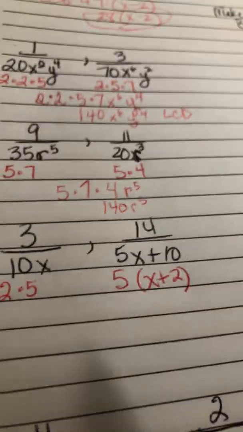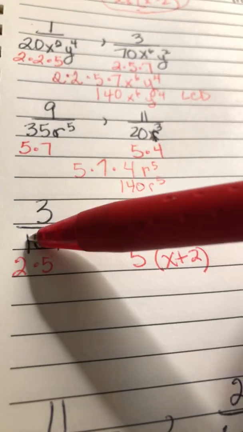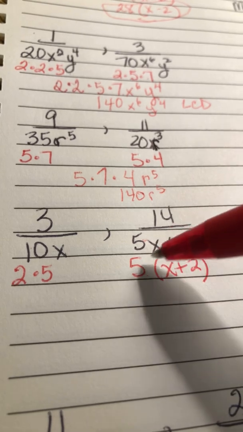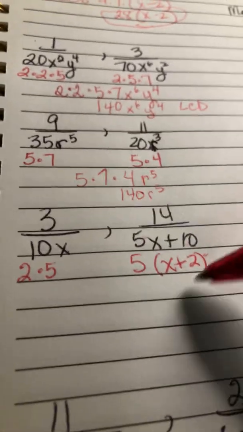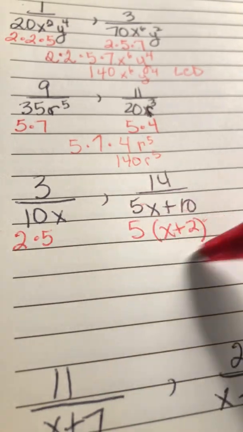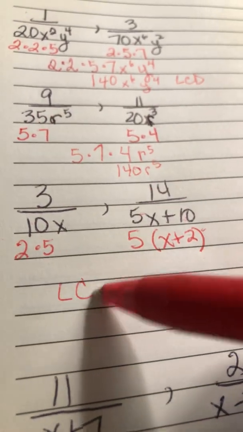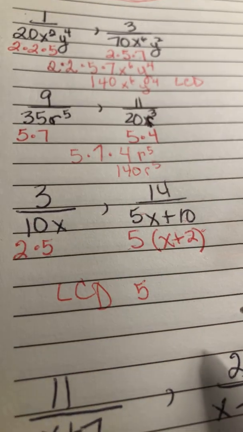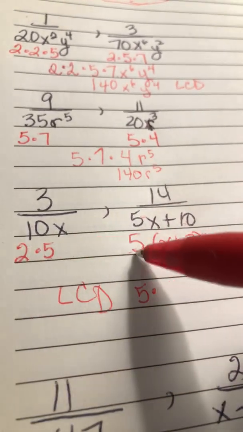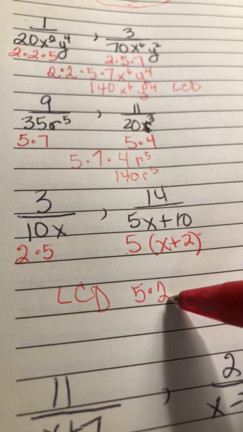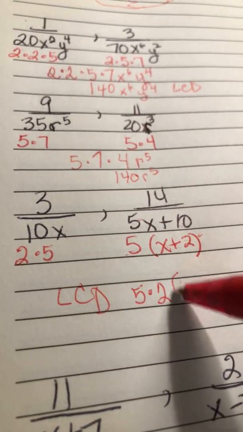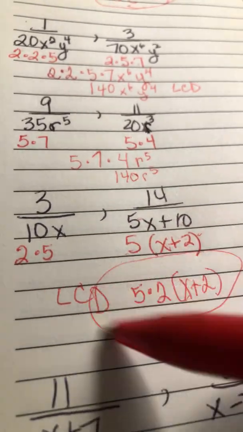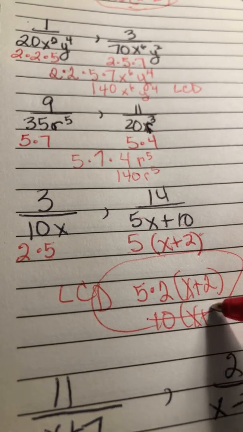So then we come down to this one, and if we factor this, this is 2 times 5 times x. This one, you pull the 5 out and you get 5 times x plus 2. So then we need to go, okay, I need all of this stuff together to get the least common denominator. Now we already have a 5. We know 5 is going to be involved. They both already have a 5. I want them both to have a 2. And I want them both to have the x plus 2. That's all of the ingredients that we see here. So that's the least common denominator, 10 times x plus 2.